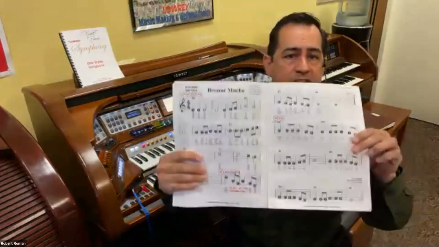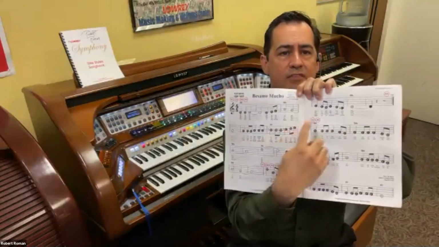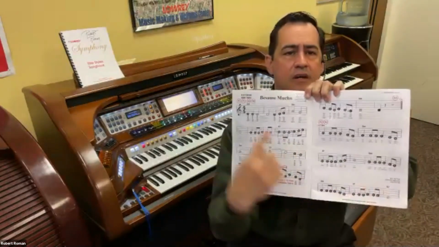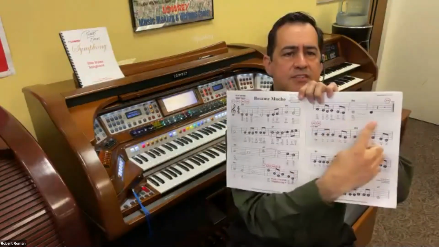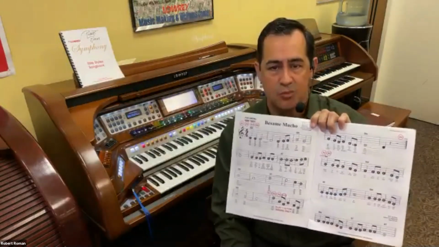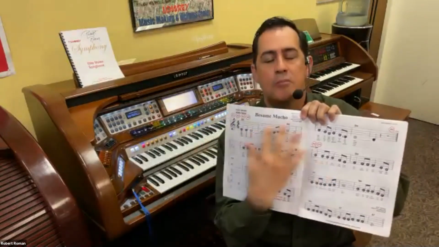It might be better if you see it like this. So what I'm going to do is play the song all the way through the first page, go back to the beginning, and then play to the end. Now, technically, if you do it the way it's written, that's one time through and the song is done. But what I do is play the song twice, and then I do the whole process all over again.